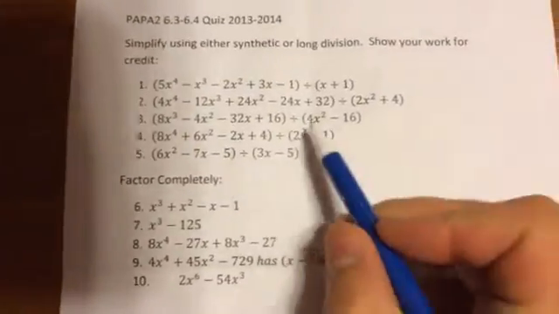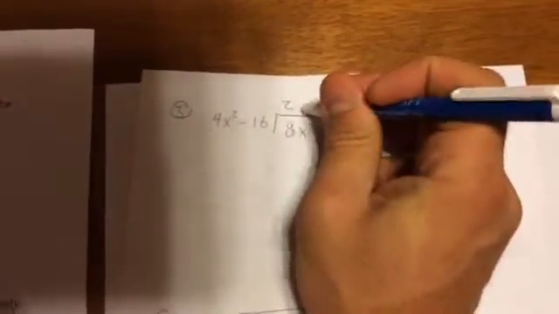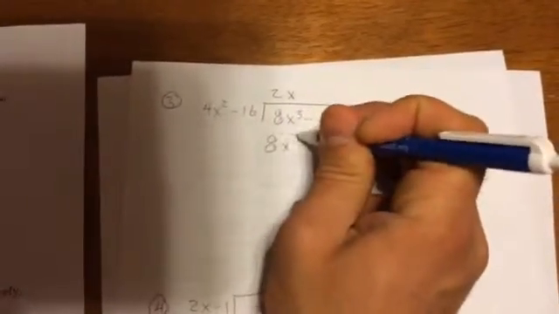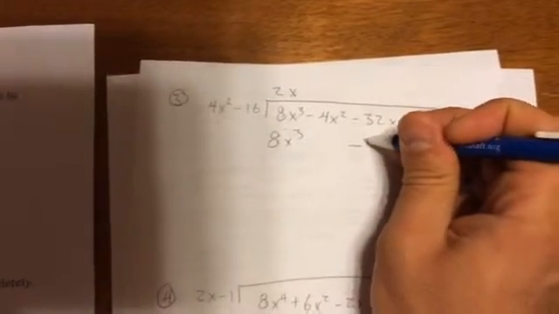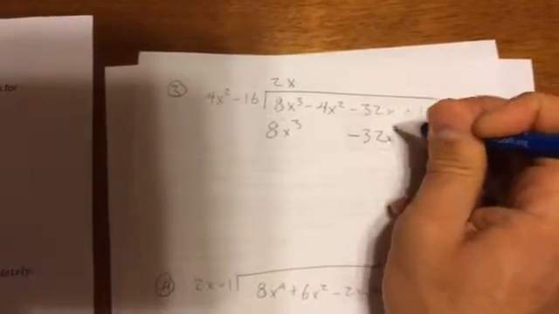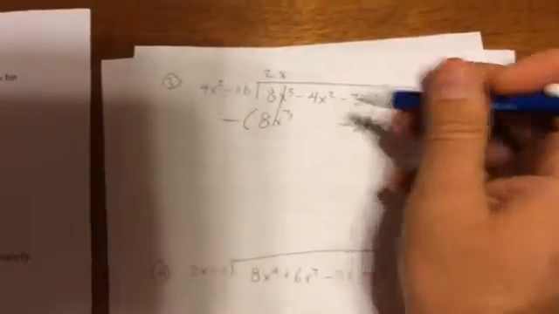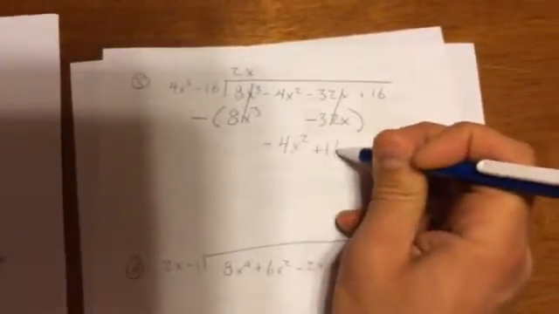Number 3 also has a squared term, so I'm going to use long division. Divide the first term by the first term is going to give me 2x. Multiply that times both of these, gives me 8x to the third minus 32x. Subtract both of those. These cancel out and these cancel out. The negative 4x squared comes down. Might as well bring down the 16.